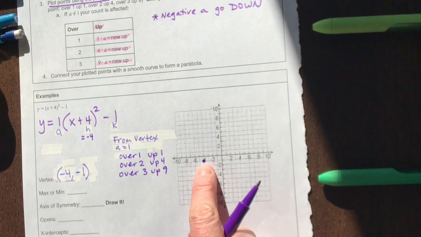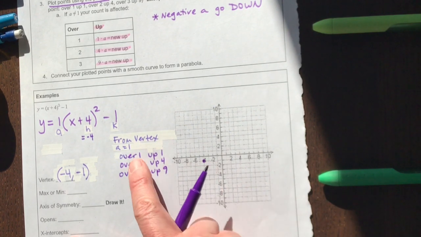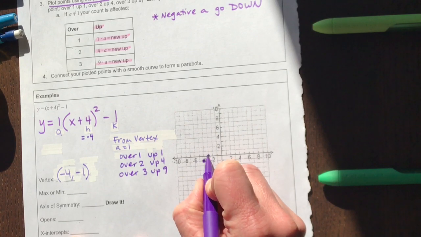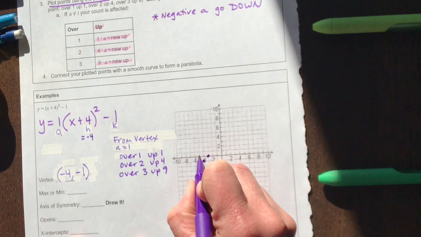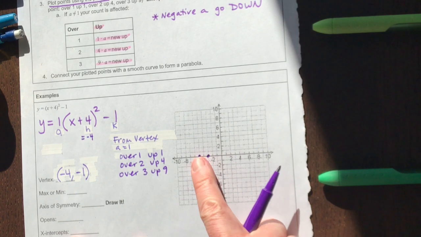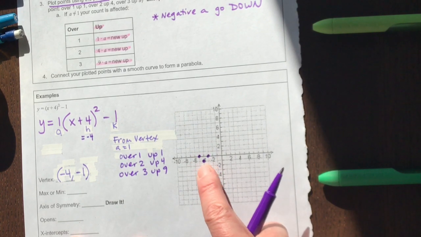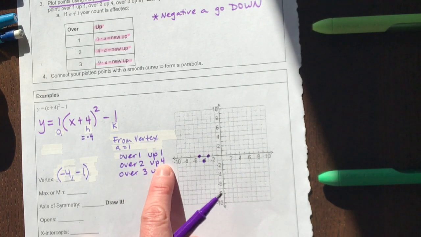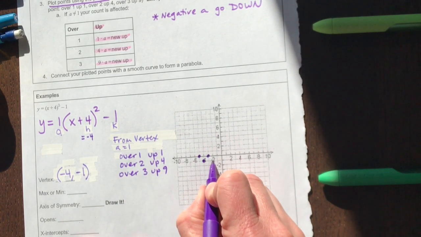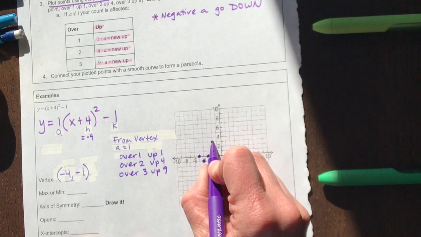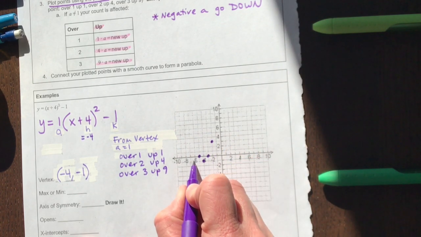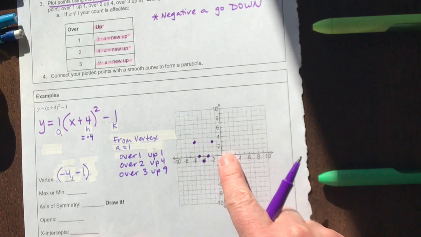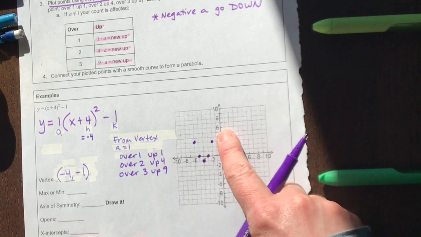So from my vertex in both directions, I'm going to go over 1 and then up 1. So from my vertex right 1, up 1, and from my vertex left 1, up 1. So that's my first set of points that have symmetry about the vertex. Now I'm going to go over 2 and then up 4. So from my vertex over 2 and up 1, 2, 3, 4. From my vertex the other way, over 2 and up 1, 2, 3, 4. There is another set of points around my vertex.